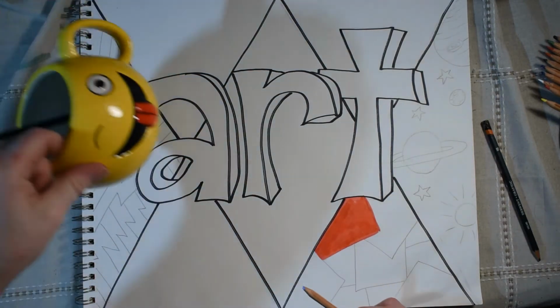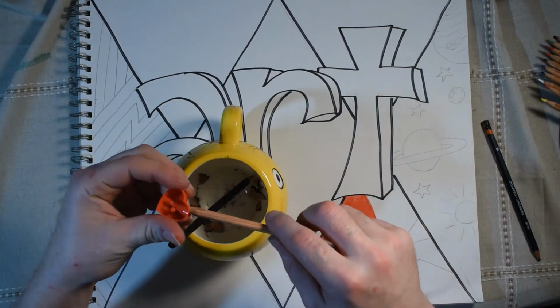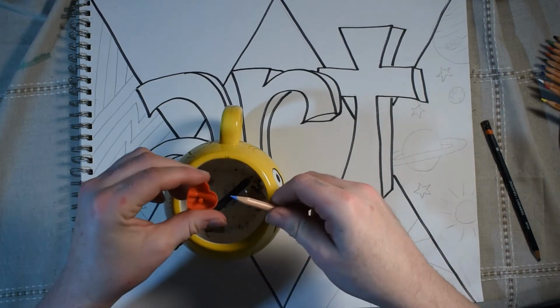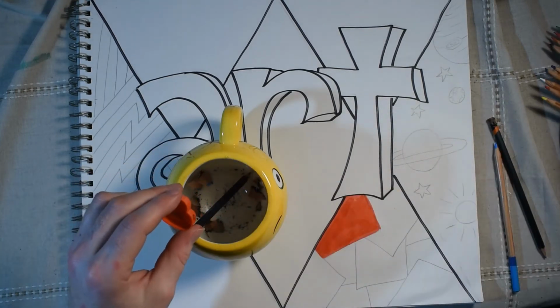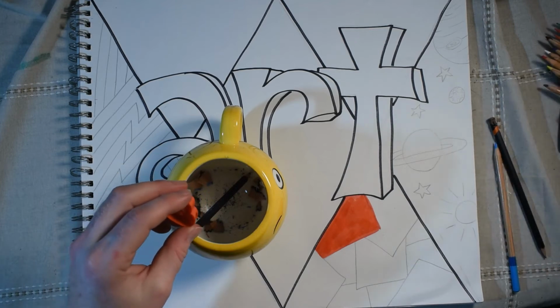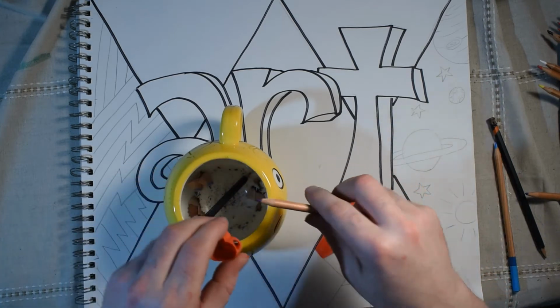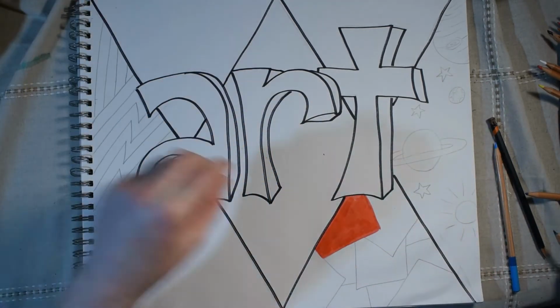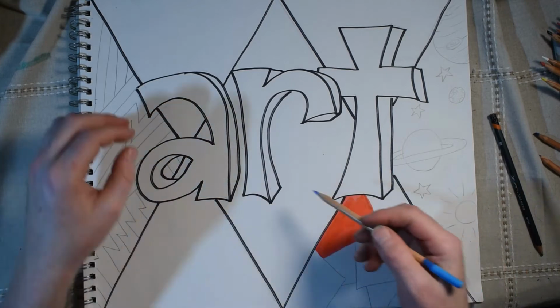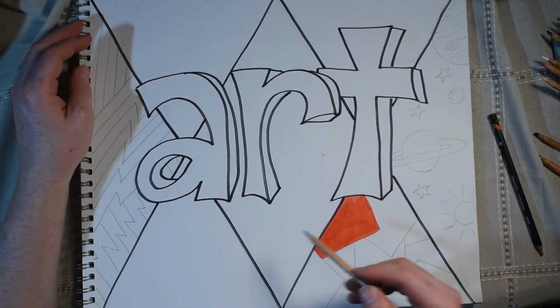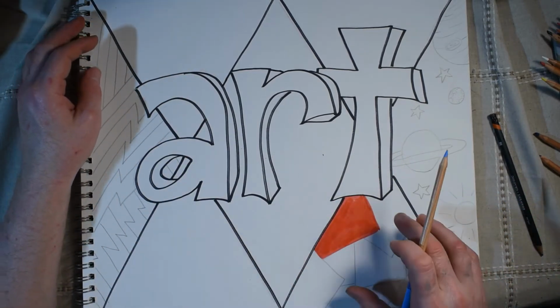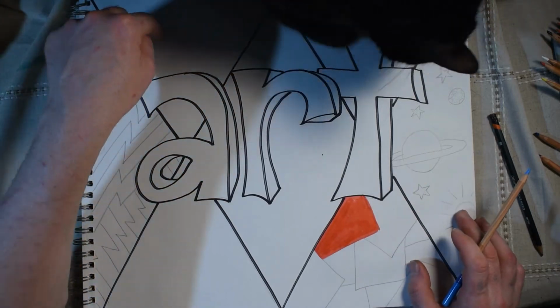Well, I've been using my emoji cup for my pencil shavings. It's been working out quite nicely. Let's see here. I want that purple too. I love purple-blue combinations. All right, so let's choose this one here. Well, I've got a lot of bright color here, so I might as well choose this one up here.